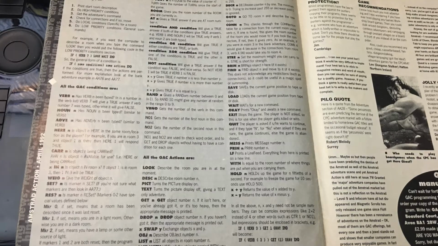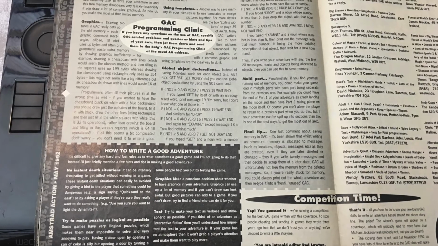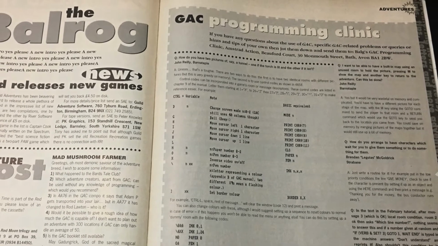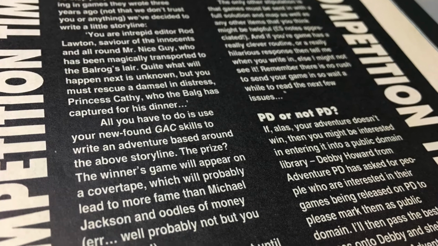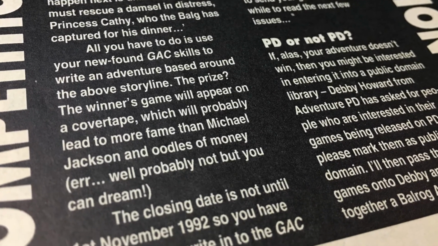Over the next few months, Amstrad Action printed more guides on how to create games with GAC, and their regular adventure game column started hosting some good Q&A sessions on GAC coding. They even ran a competition to create a standalone adventure game based on their adventure columnist character, the Balrog. I planned to enter, but never finished the game I was planning to submit.